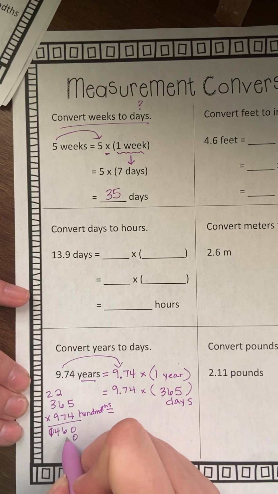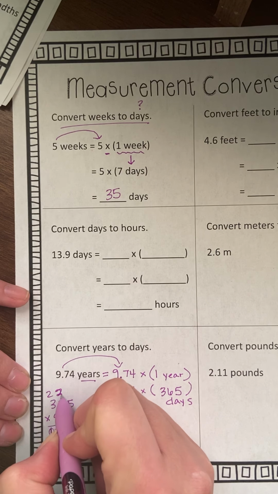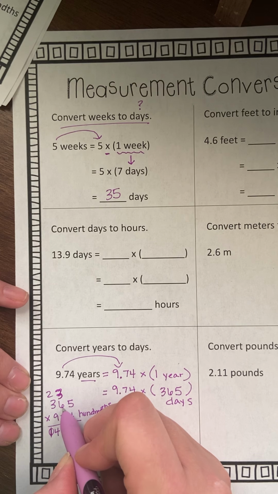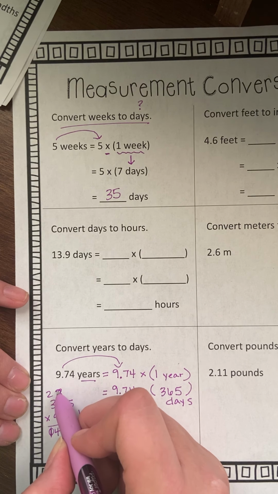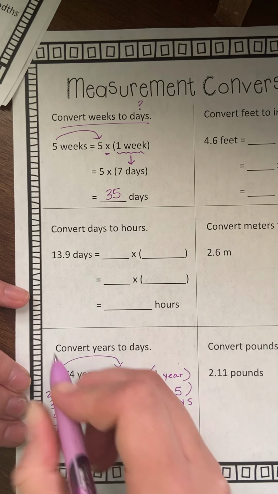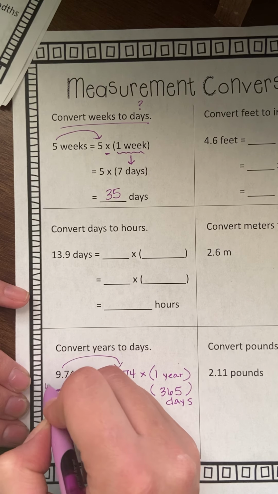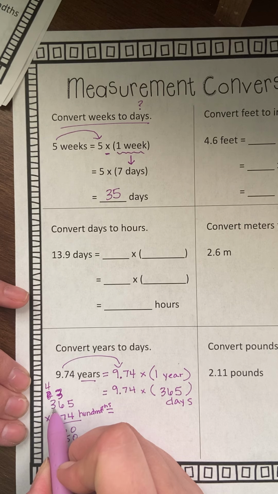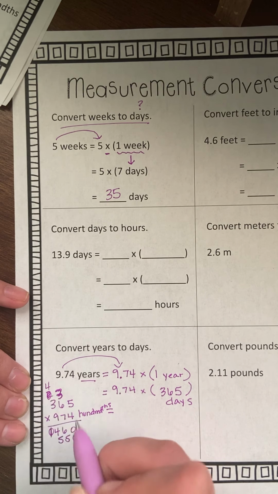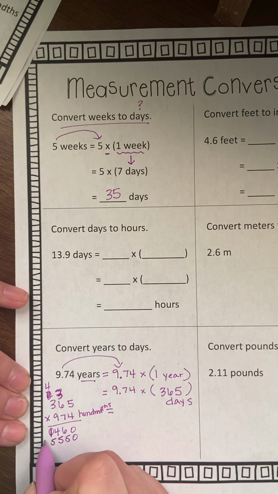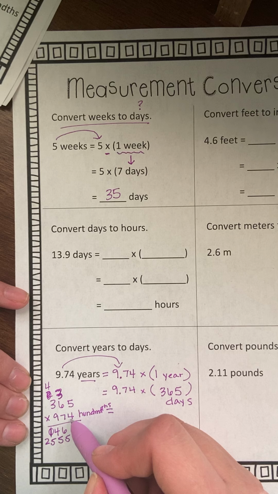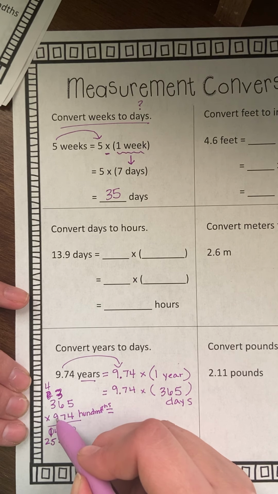7 times 5 is 35, so this becomes a 3. Now I have 7 times 6, which is 42, 43, 44, 45. So this becomes a 4 here. Now I have 7 times 3, which is 21. And then add 4, so 25. All right, I'm trying to keep everything lined up on this little paper as best as I can. Okay, so I did this one, I did this one.